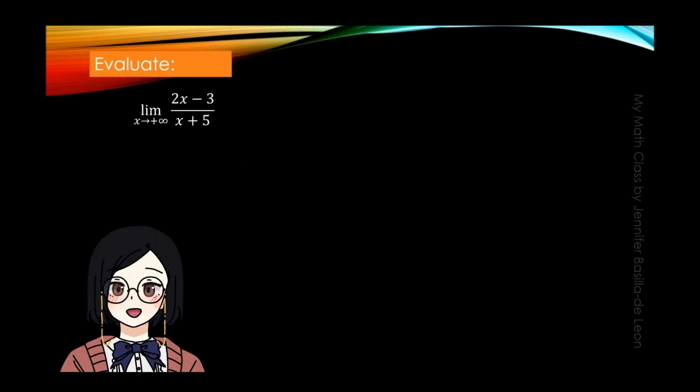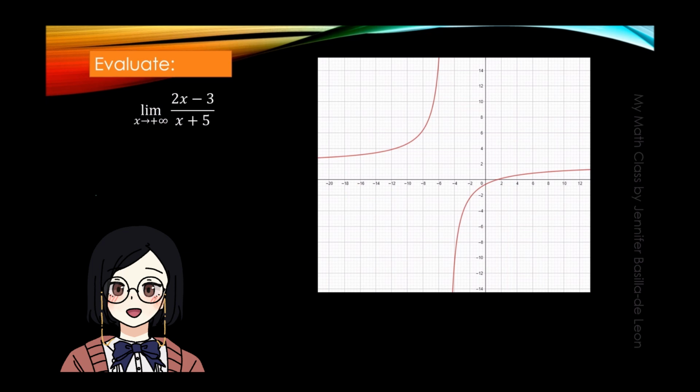Let's verify our answer using the graph of the function. Note that the function is asymptotic to y equals 2. We can trace the portion of the graph corresponding to the limit of 2x minus 3 all over x plus 5 as x approaches positive infinity. Hence, we can say that as the value of x approaches positive infinity, the result is 2.